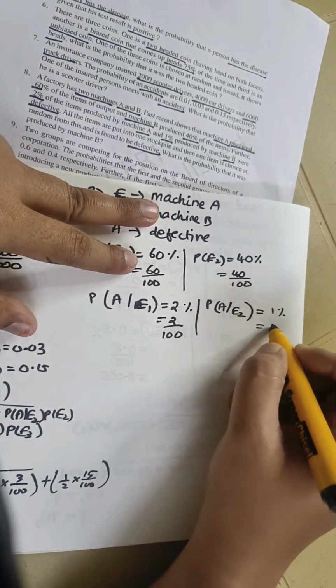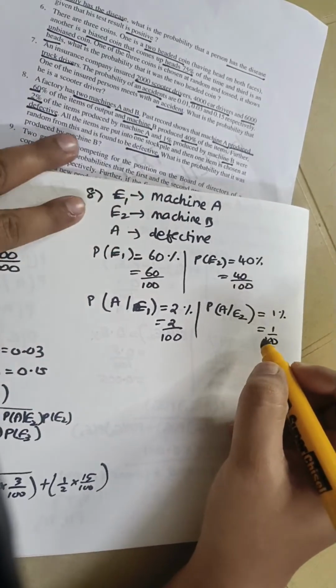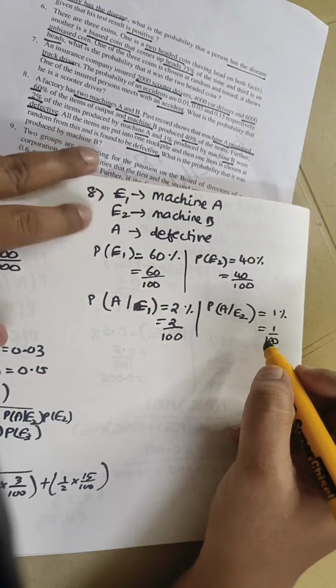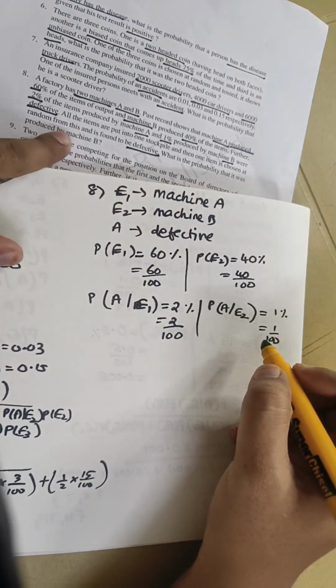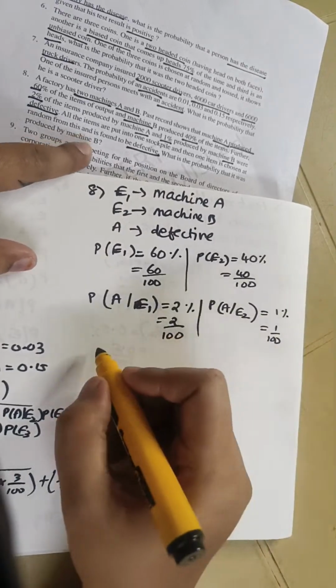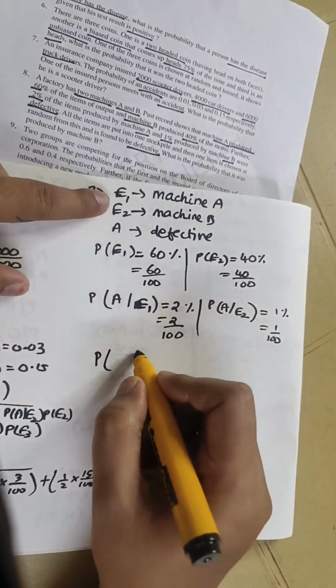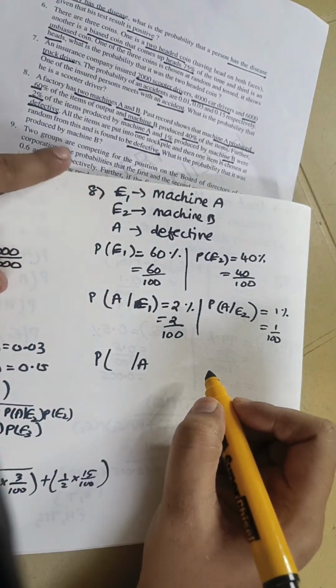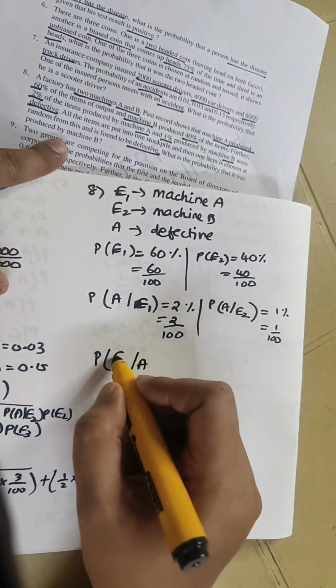That is 1 by 100. And now all the items are put into one stock pile and then one item is chosen at random from this and is found to be defective. Defective we have taken as A and it has already occurred. And what is the probability that it was from machine B?